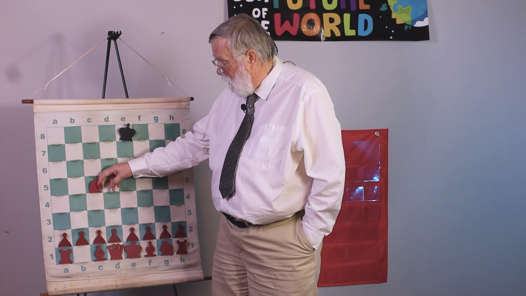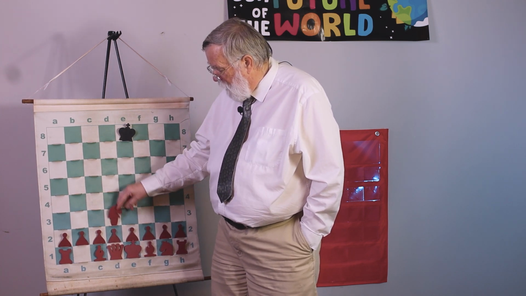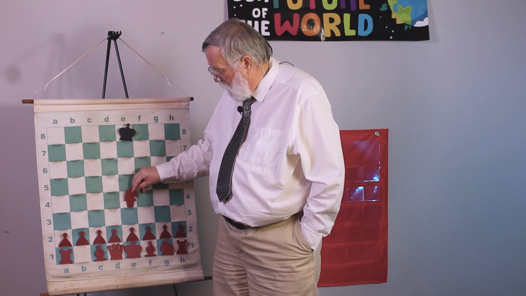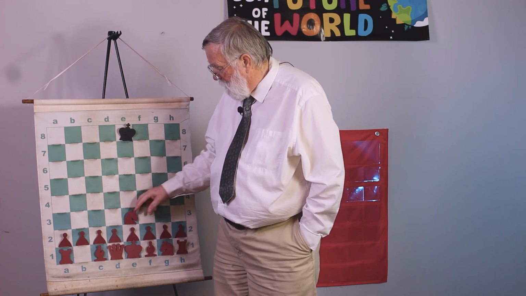It can go forward in an L. It can go backwards in an L. It can go sideways in an L. And it can go sideways down in an L. Okay? It just can't do diagonal L's. That's not allowed. All right?